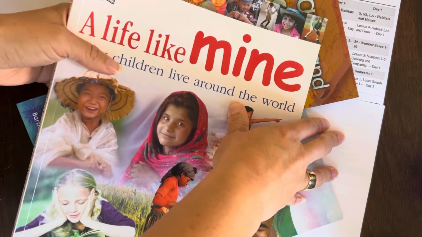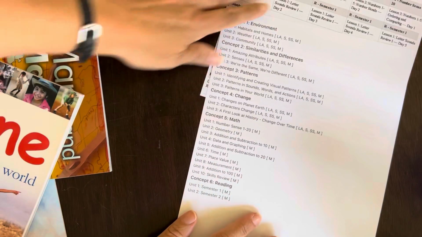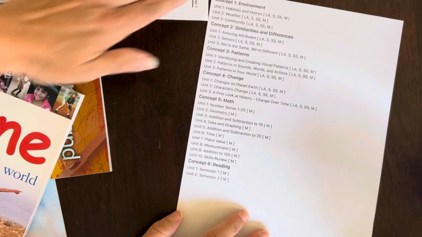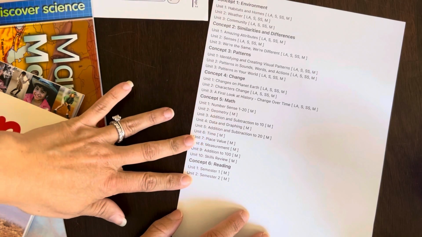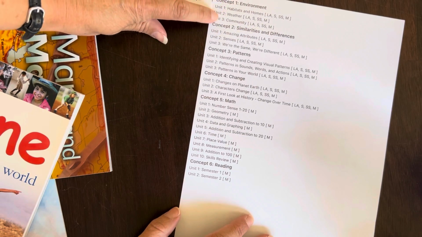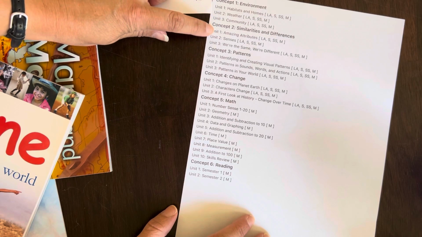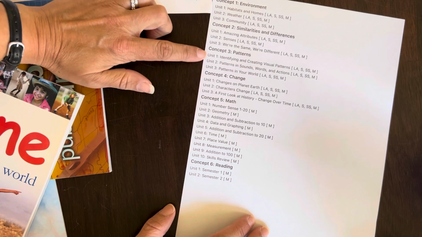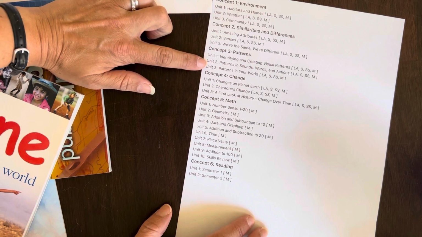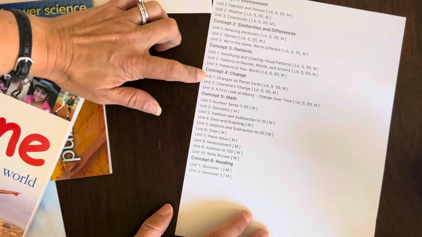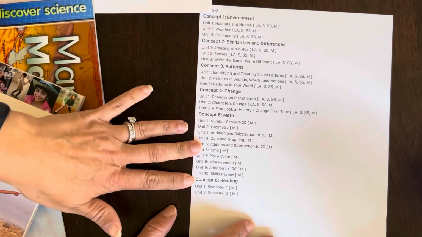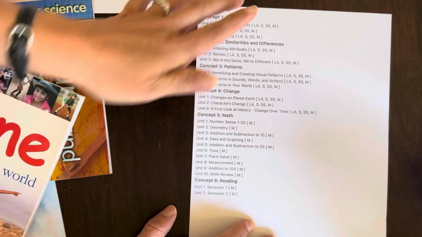So the first thing that I want to show you is if you go onto their website, you're able to find a list for each level. It's called a curriculum map. There's a list of all of the concepts that are covered. So for 5 to 7, we have habitats and homes, weather, community, amazing attributes, senses, we're the same, we're different, identifying and creating visual patterns, patterns in sounds, words, and actions, patterns in your world, changes on planet Earth, characters change, a first look at history, and then we have these math concepts and reading.